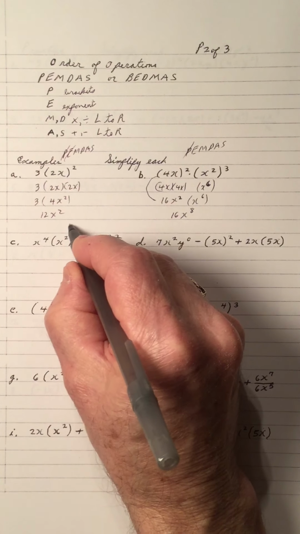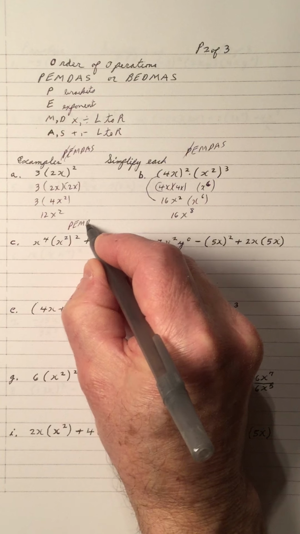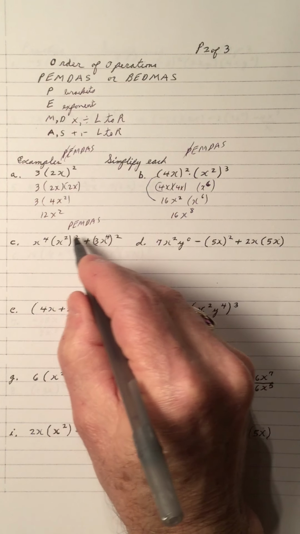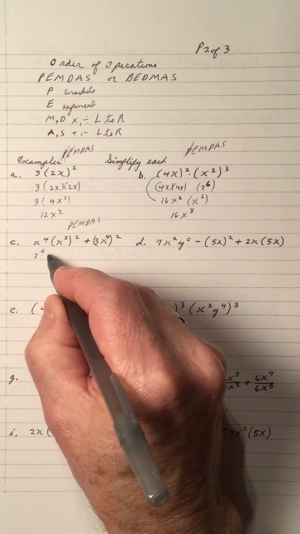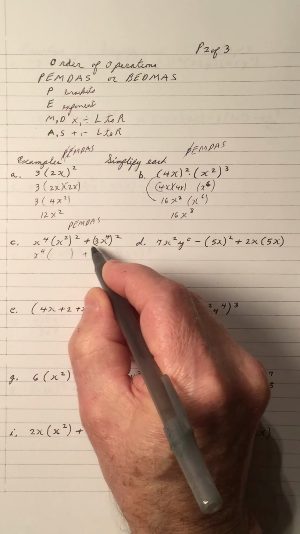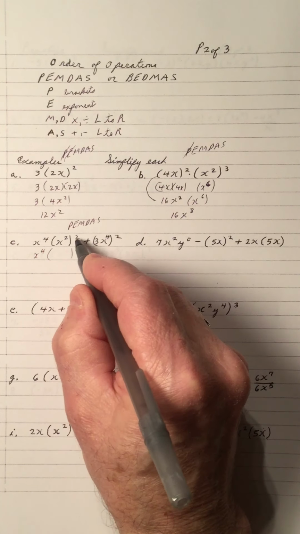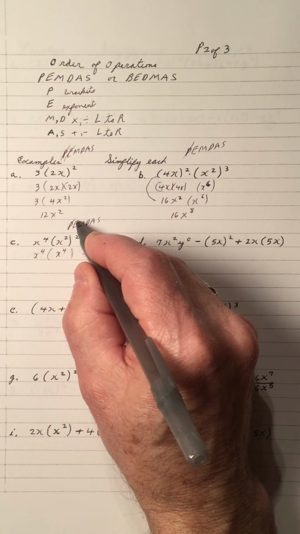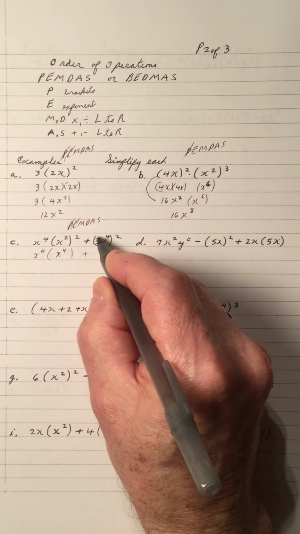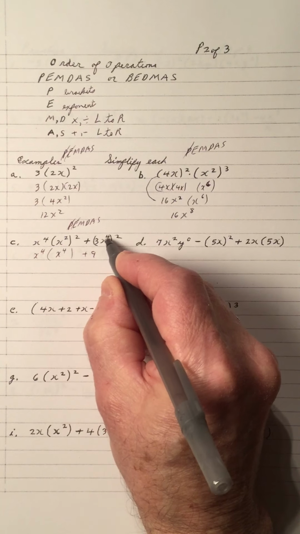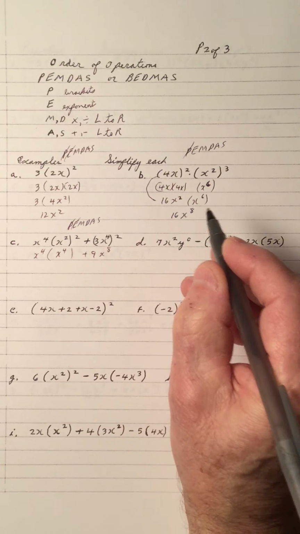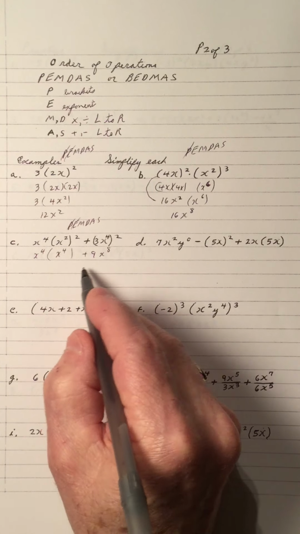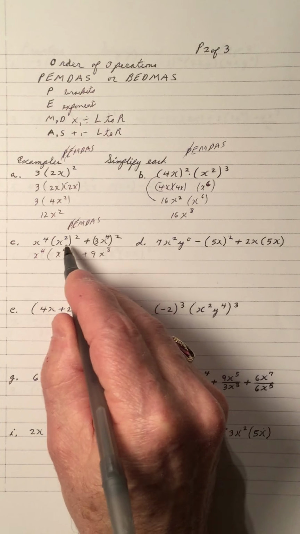C, PEMDAS again. We have to do our exponents first, so let's go. And x squared squared, so 2 times 2 is 4, power of a power we multiply. And we have to do the exponent. Notice the inside is already done, so we're doing our exponents. So 3 squared is 9, and x to the 4th squared is x to the 8th. So our powers are done.